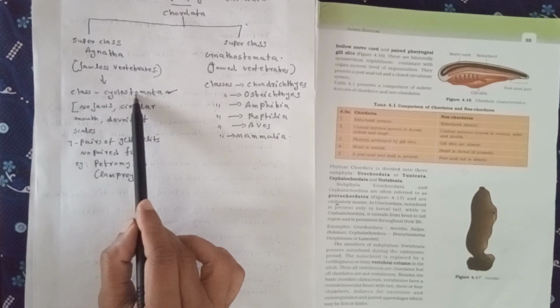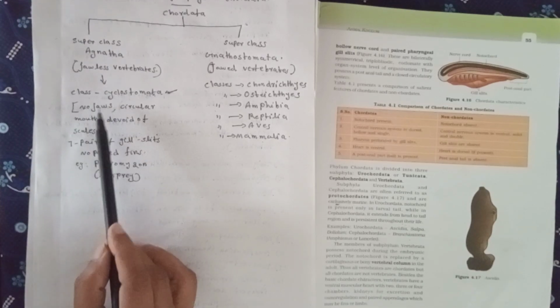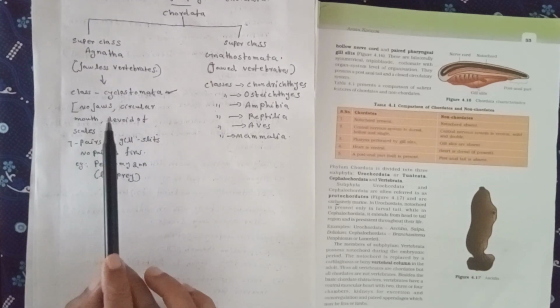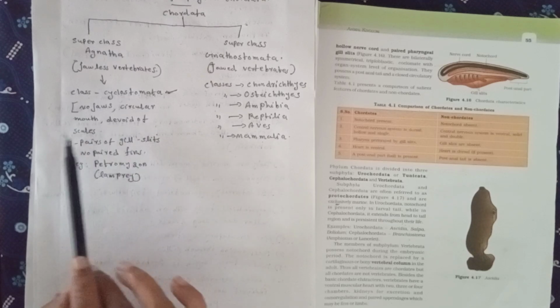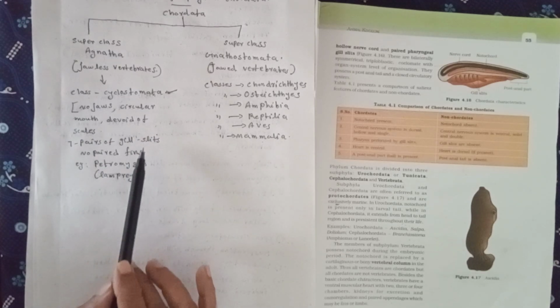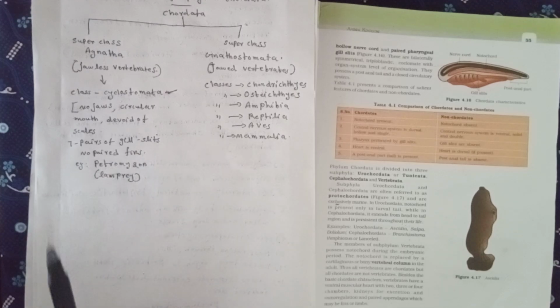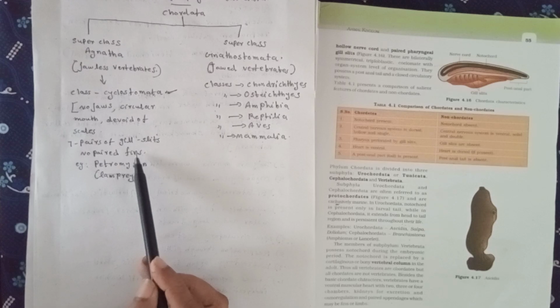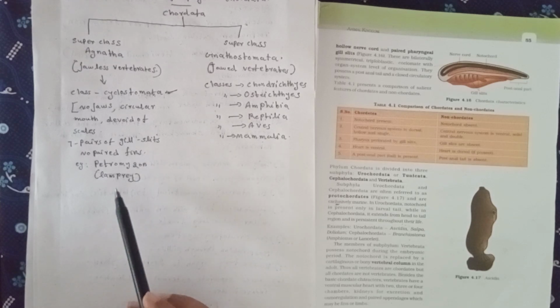The characters of Cyclostomata include a circular mouth without jaws, devoid of scales, so there are no scales that cover the body. Pairs of gill slits are seen on two opposite sides of the head portion. No paired fins. Example, Petromyzon.